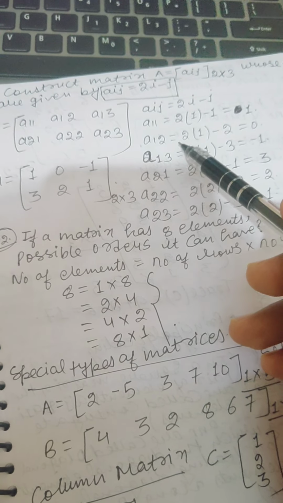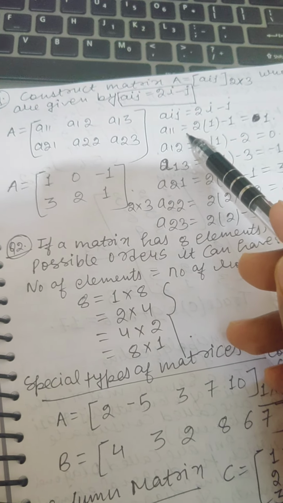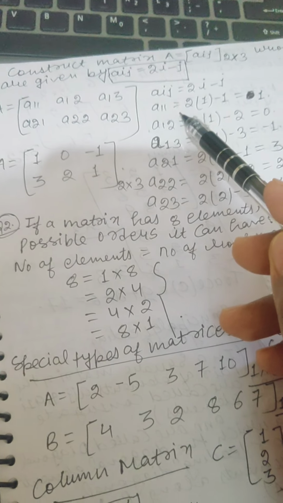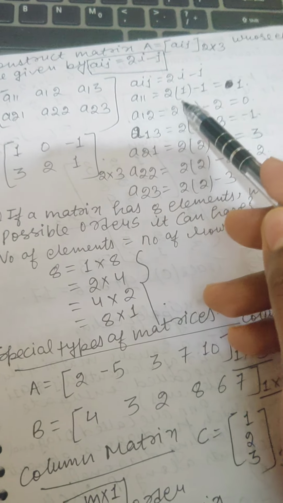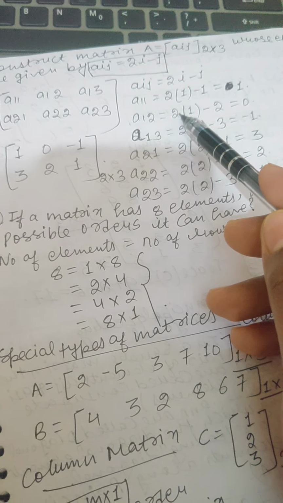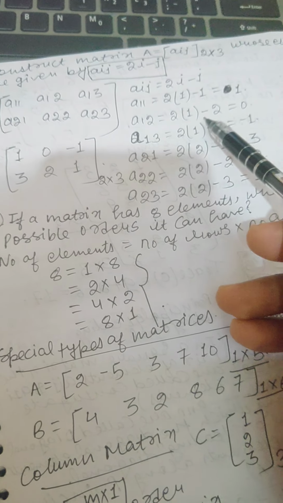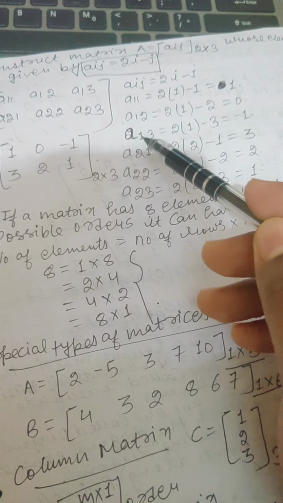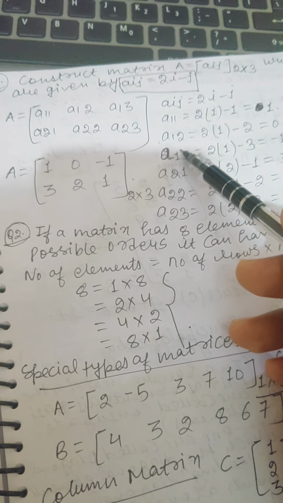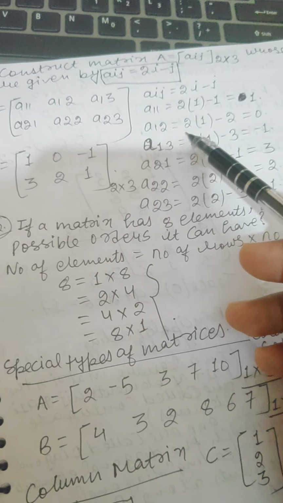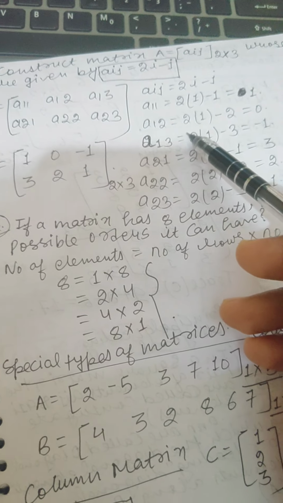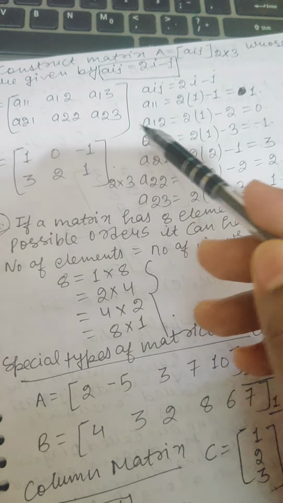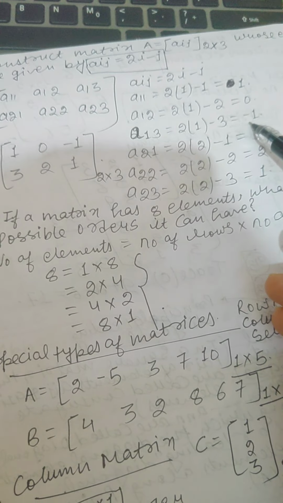After that we have to find the elements using the equation Aij equal to 2i minus j. So A11: 2 into 1 minus 1 becomes 1. For the first row, second column: 2 into 1, and minus 2, it becomes 0.